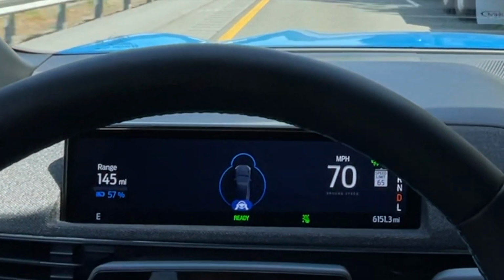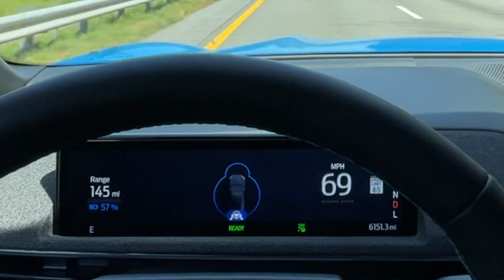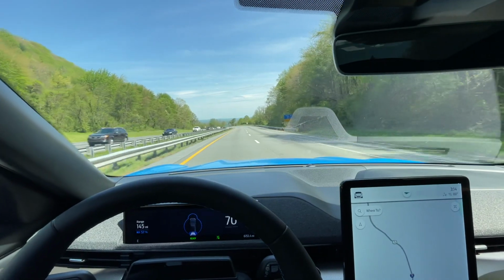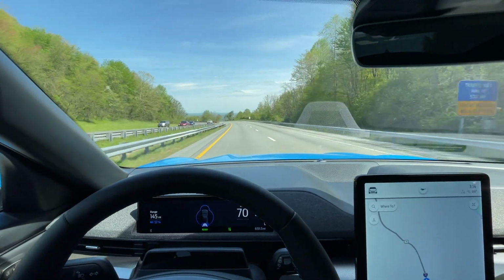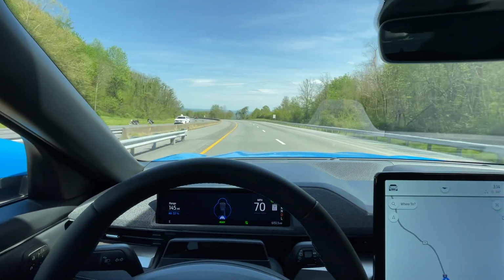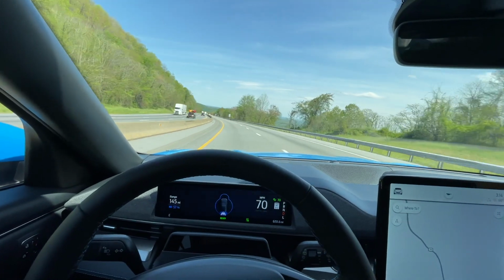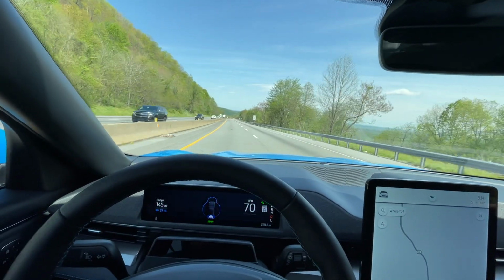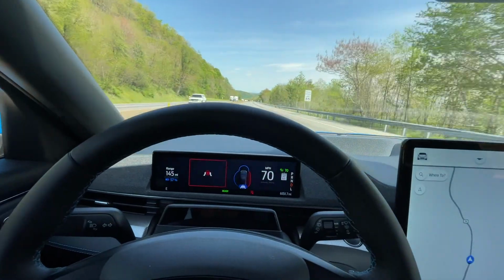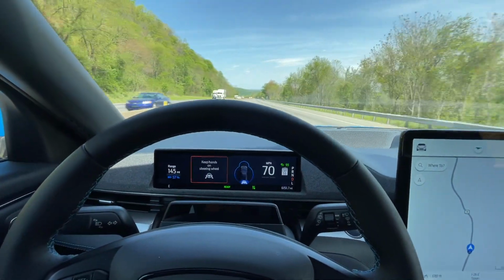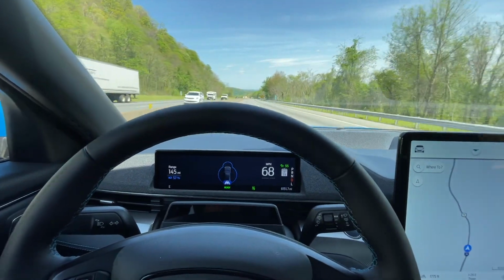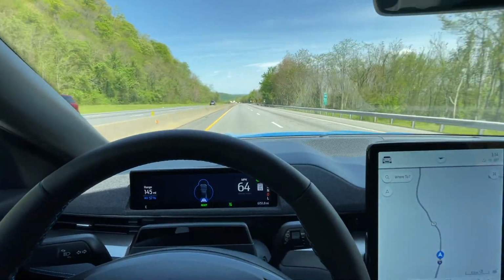Truck. Now going down what's called Saluda Grade. It's usually pretty well marked through here. Uh-oh, got some trouble. I think it scared itself.